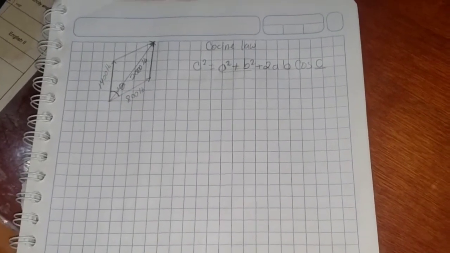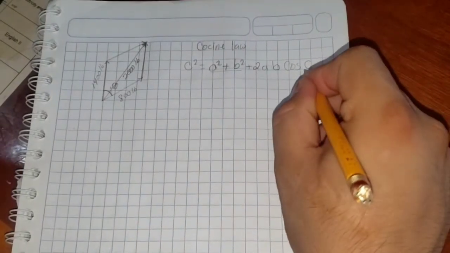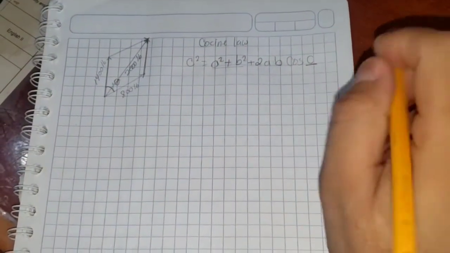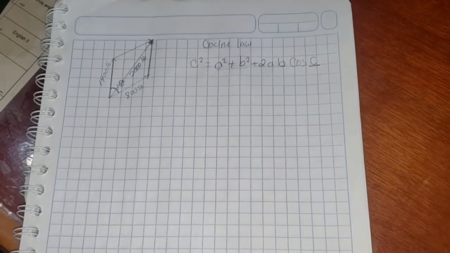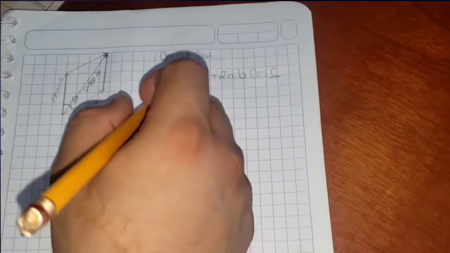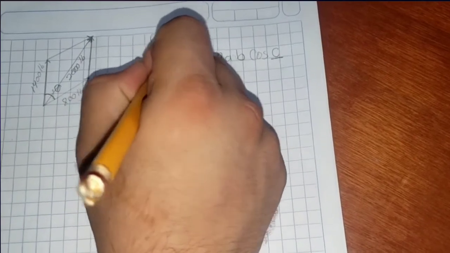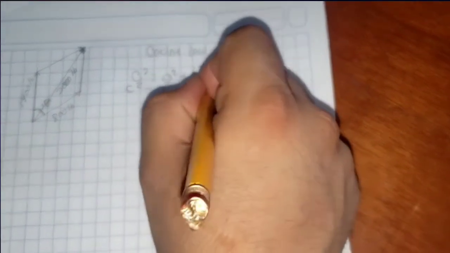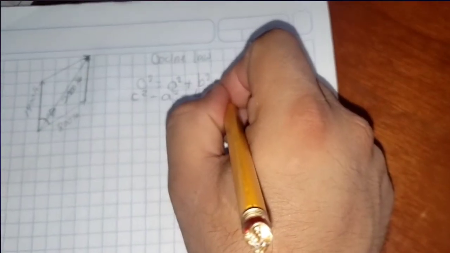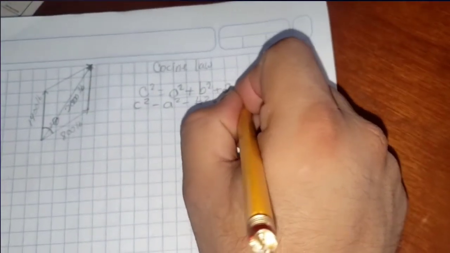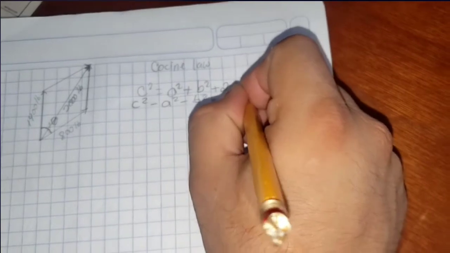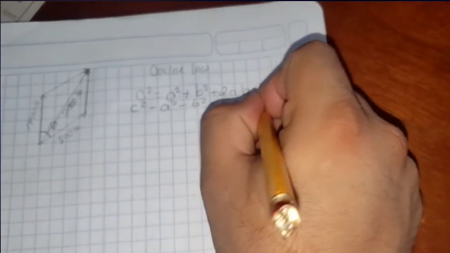Now to find the value of this angle, we can clear this expression and we have c squared minus a squared minus b squared equals 2 times a times b cosine of c.